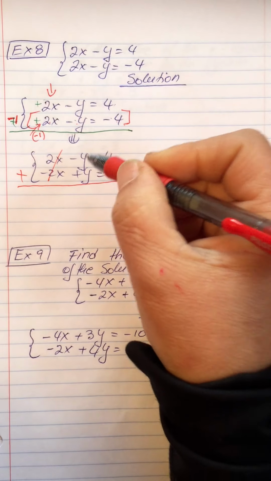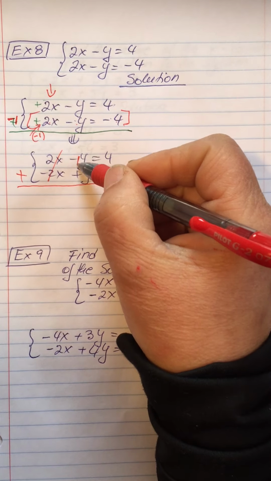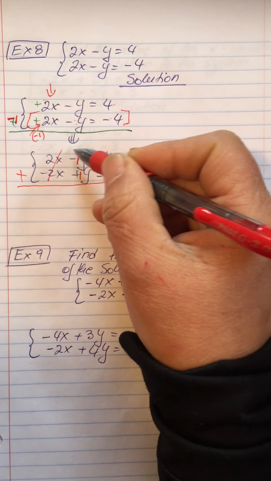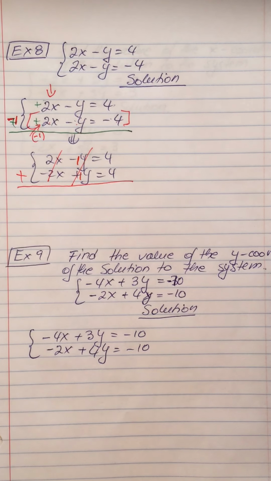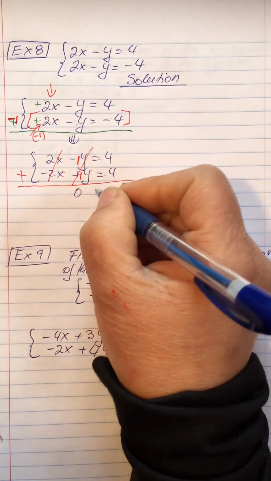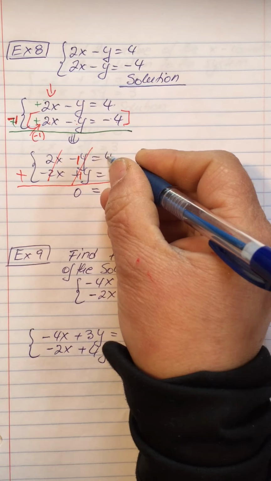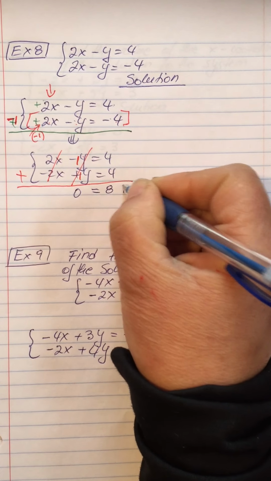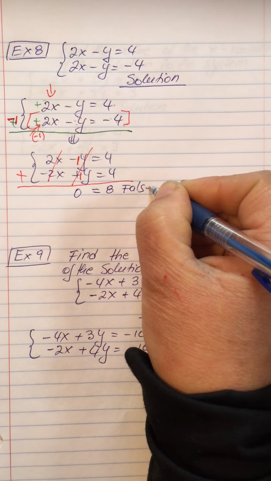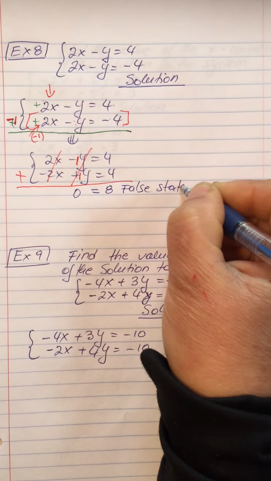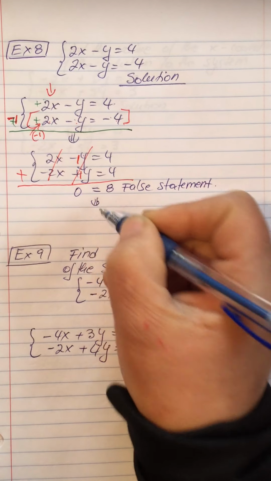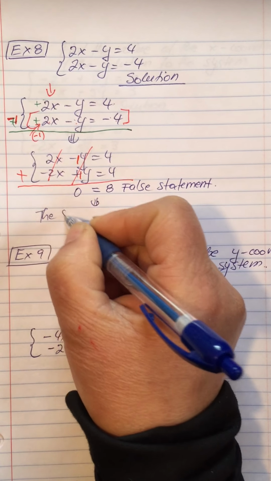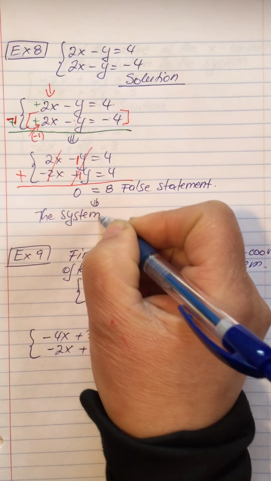I see that since y has an opposite coefficient, y disappears also, so I'm left on the left with 0. And on the right, I get 4 plus 4, 8, which is a false statement. Which means that the system has no solution.